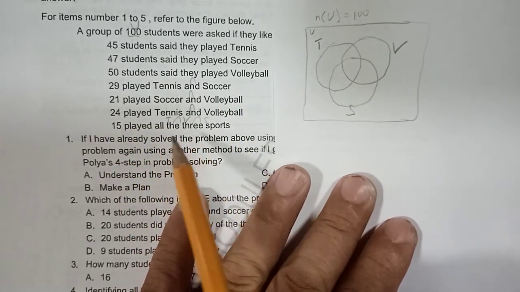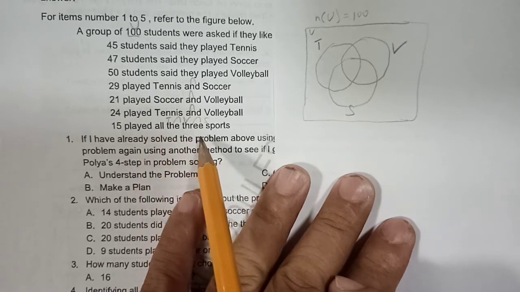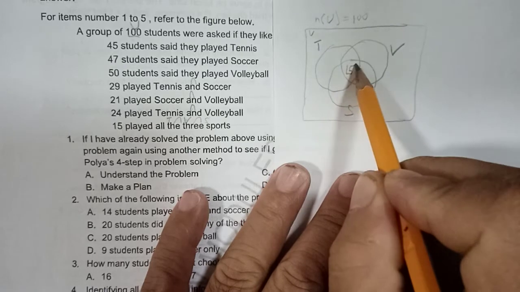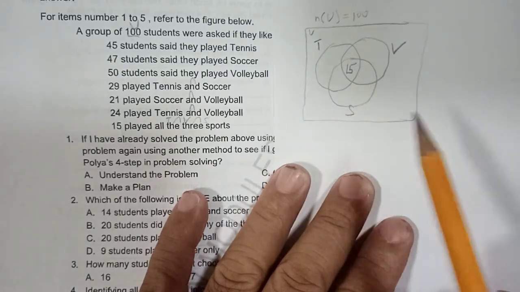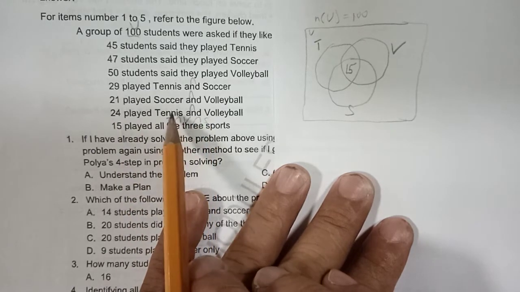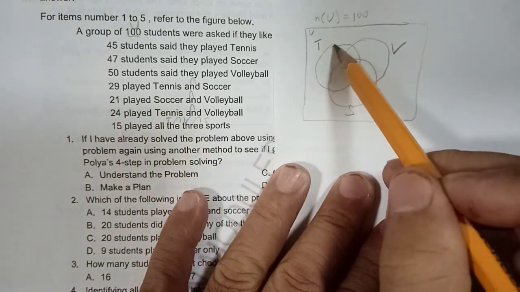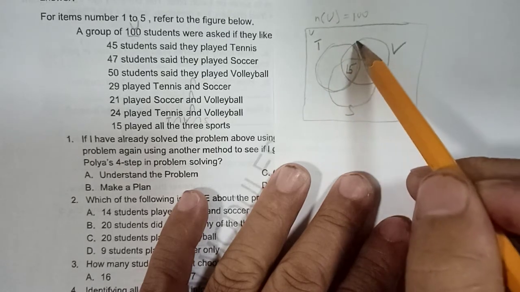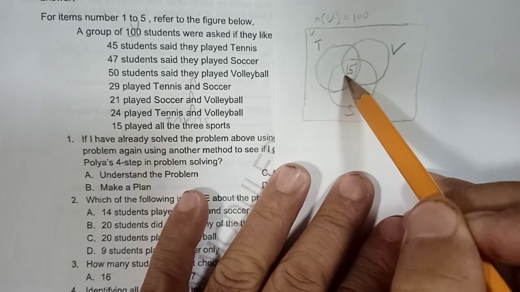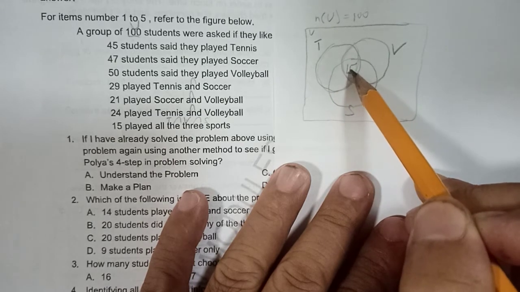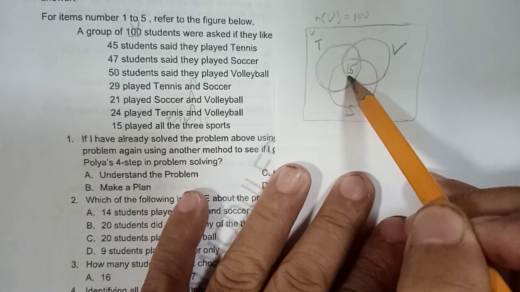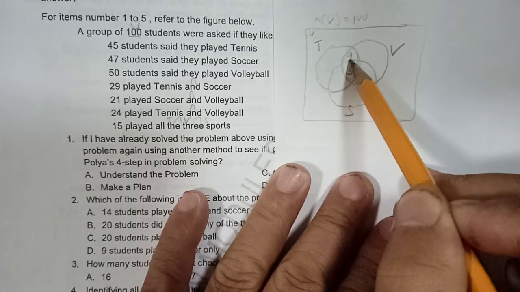So this one played all 3 sports, so 15. The 15 is here. This portion is the intersection of the 3 sports: tennis, soccer, and volleyball. Next is 24 played tennis and volleyball. So this is tennis and this is volleyball, so their intersection is this one, and this should be 24. There is 15 already. So what is lacking to 15 to get 24? It's 9, here.